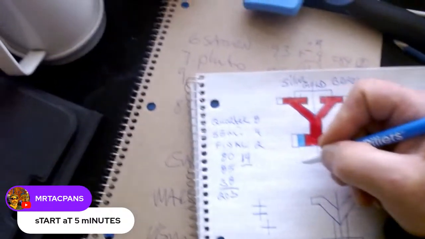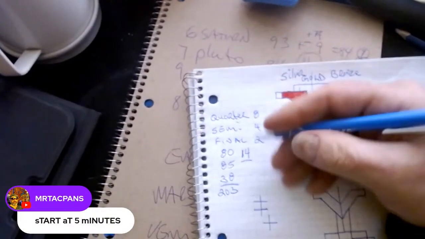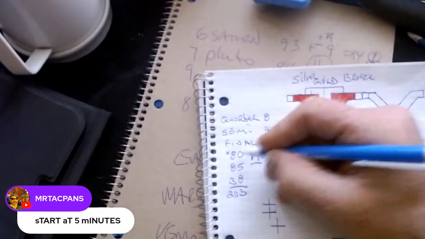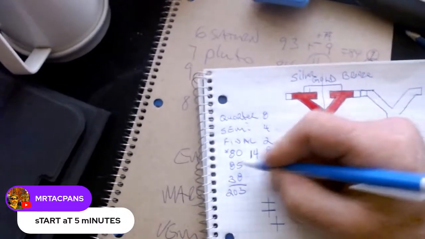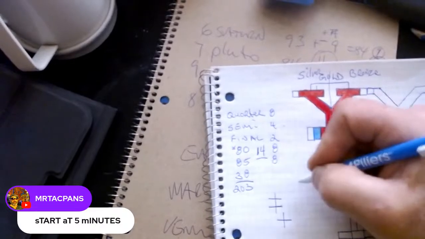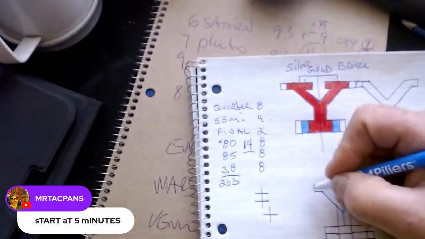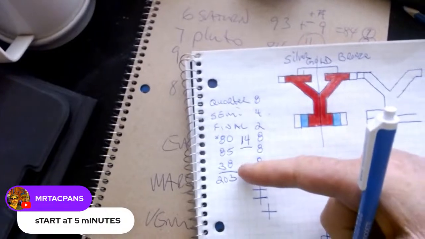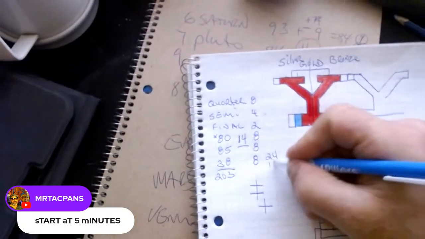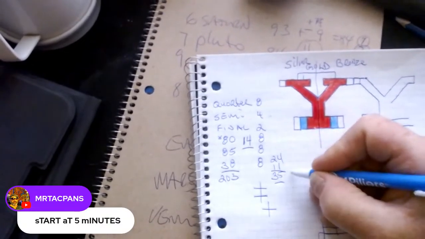So what happens is it doesn't matter if you're bronze, silver, or gold, because if you're bronze, 80 equals 8. If you're silver, which is 85, it's still going to equal 8. And if you're gold, 38, it's still going to equal 8 because the math does it. 3 times 8, 24. 3 plus 8, 11. 11 and 24, 35. 3 plus 5 equals 8.